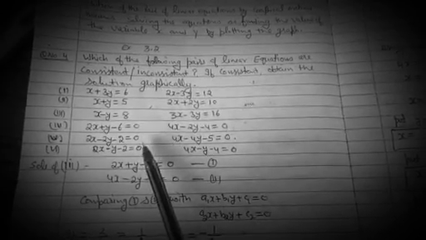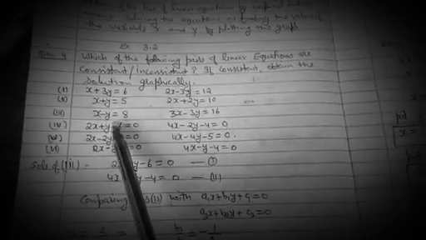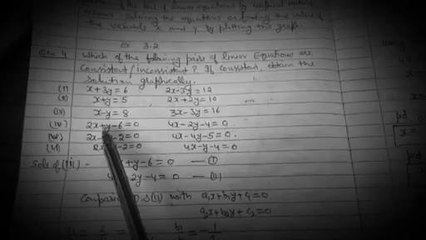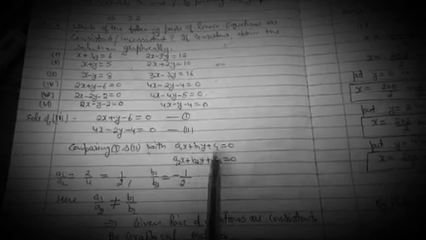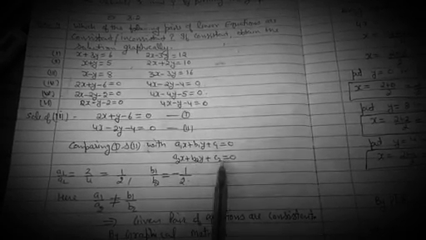And how to do this question, let's see. I'm taking the fourth question here. The fourth question is 2x + y - 6 = 0 and 4x - 2y - 4 = 0. First of all, they are saying we have to check whether the equations are consistent or inconsistent. For consistency and inconsistency, we compare these equations with a1x + b1y + c1 = 0 and a2x + b2y + c2 = 0.